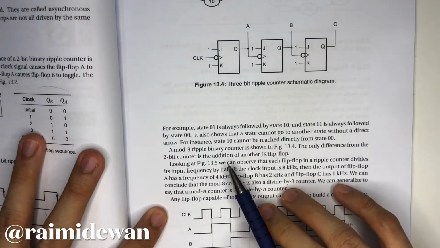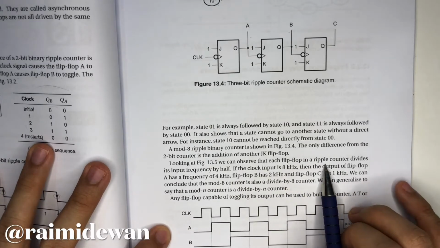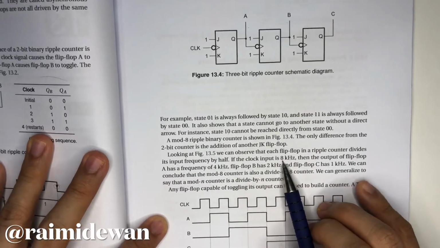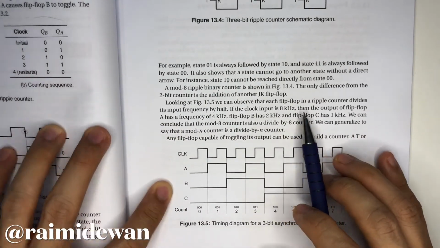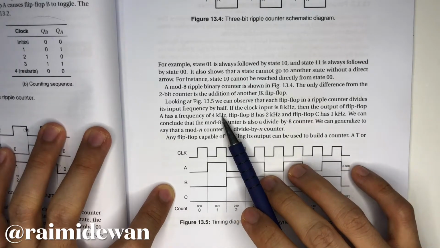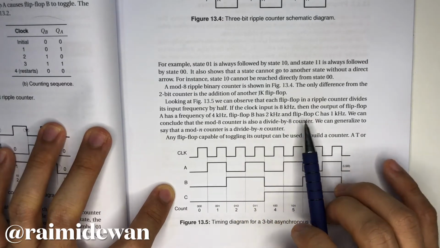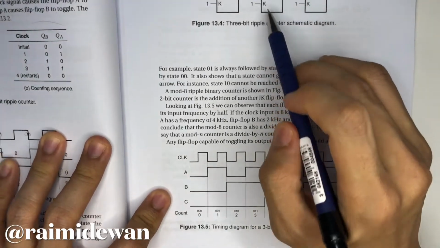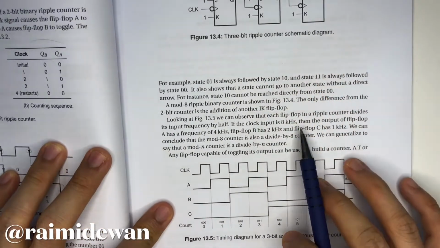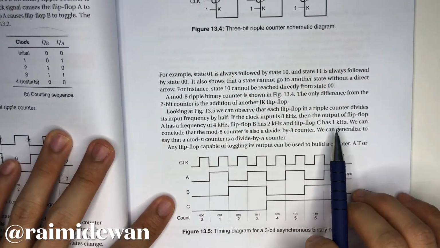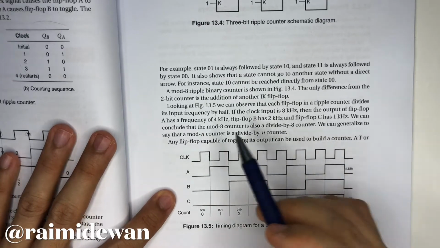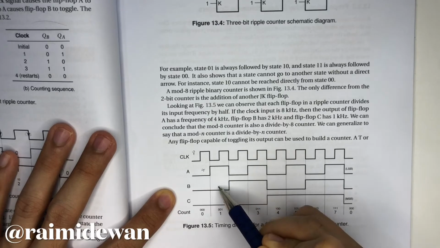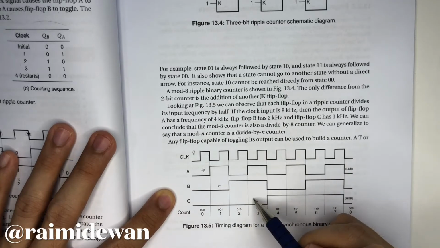Now, looking at figure 13.5, we can observe that each flip-flop in a ripple counter divides its input frequency by half. If the clock input is 8 kHz, okay, you can see here, then the output of flip-flop A has a frequency of 4 kHz. Flip-flop B has 2 kHz and flip-flop C has 1 kHz. Just like this, for the 3-bit ripple counter, each flip-flop divides its input frequency by half. For example, if this is 8 kHz, this one will be 4 kHz, 4 divided by 2, this one will be 2 kHz, and this one will be 1 kHz.